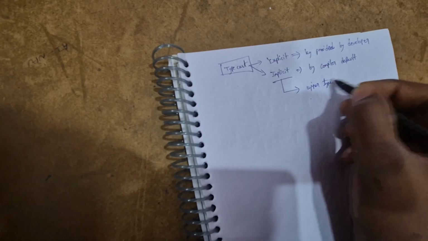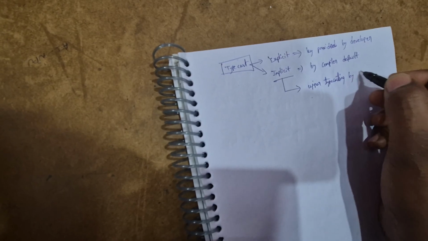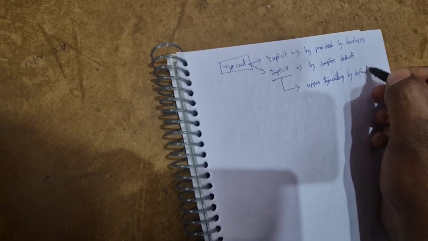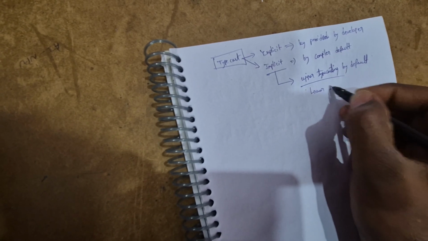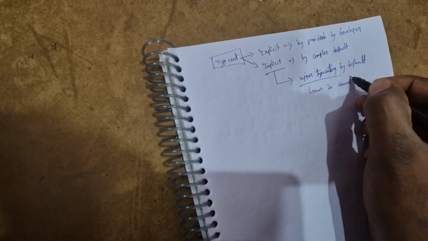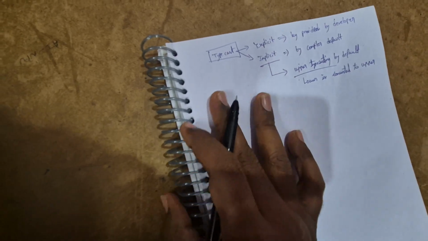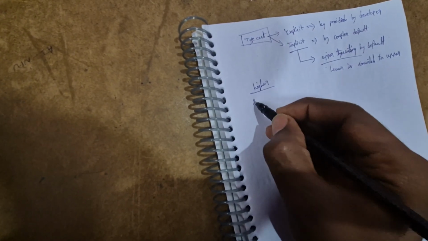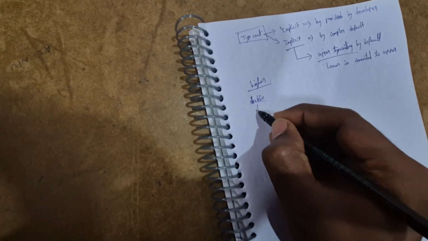Upper type casting is done by default. Lower is converted to upper. Okay, and which is higher precedence, which is higher and which is lower? Among data types, double is the first and higher. Next float. Next int.